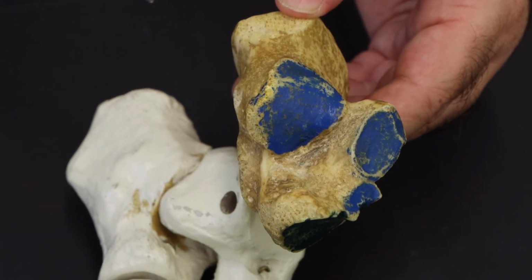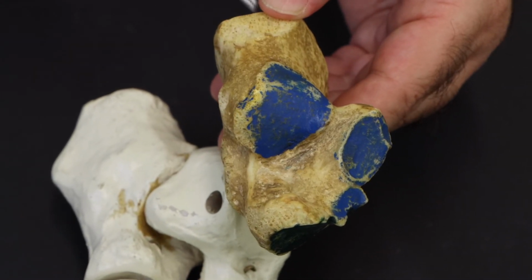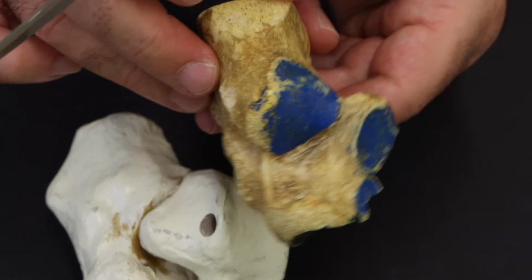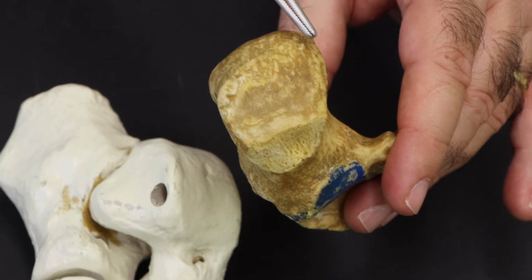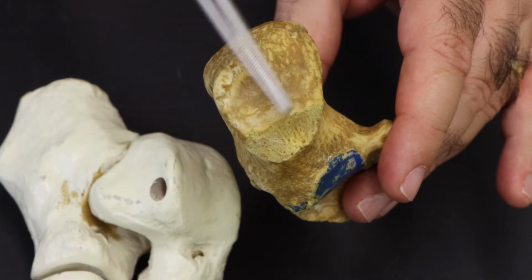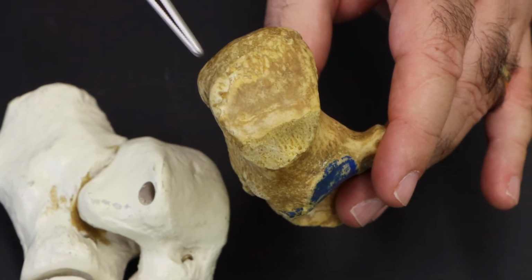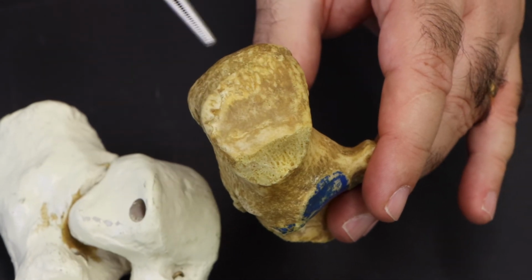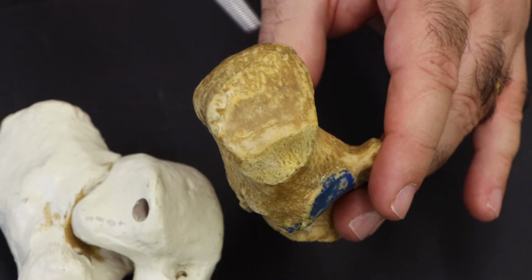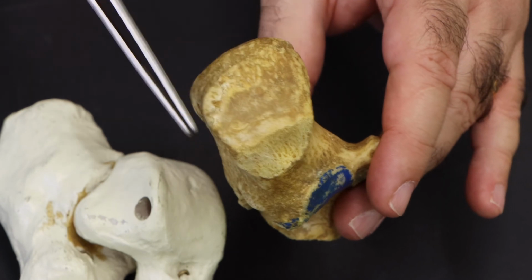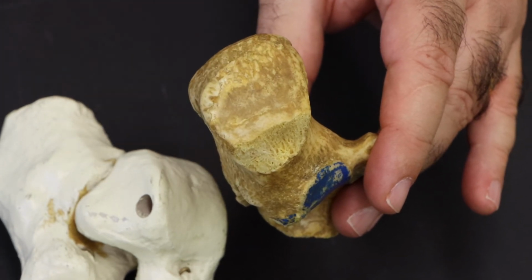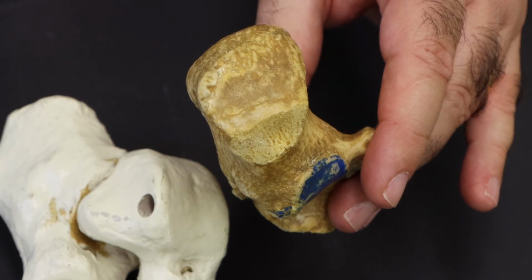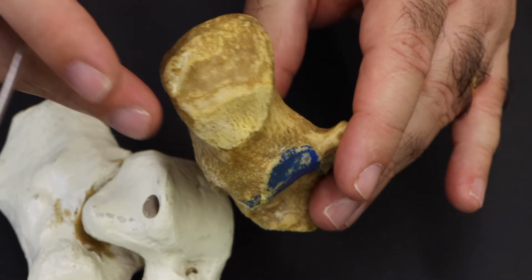It means that the posterior side, which is making the heel of the foot, has a large tubercle which is called tubercle of the calcaneus, or sometimes also tuberosity of the calcaneus, or calcaneal tuberosity or tubercle, that is palpable in the backside of the foot and is forming the heel.